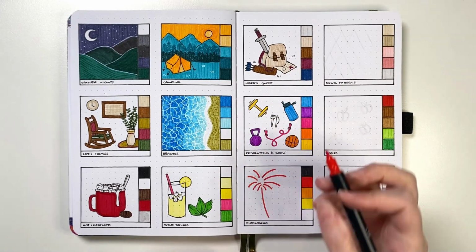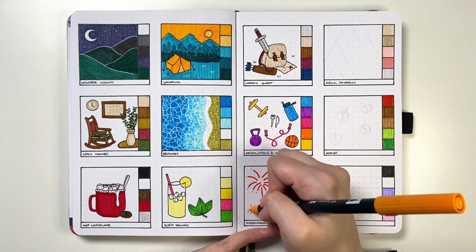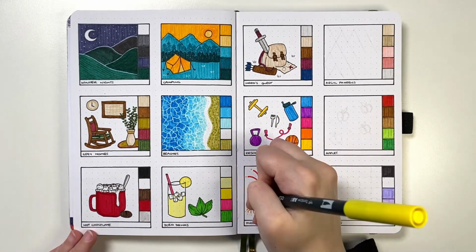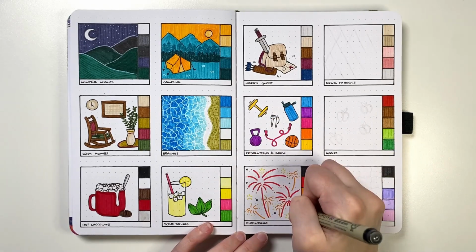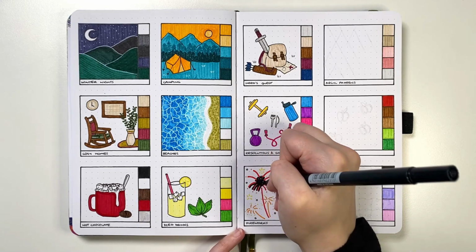Another theme that is very January related is that of a fireworks theme. With New Year's Eve celebrations bringing us into the new year, and fireworks playing a big part in that, this kind of celebration-centered theme might be a nice one for January in your bullet journal.